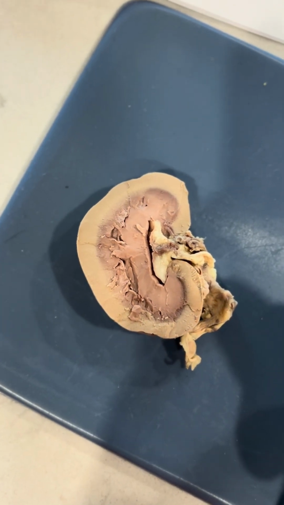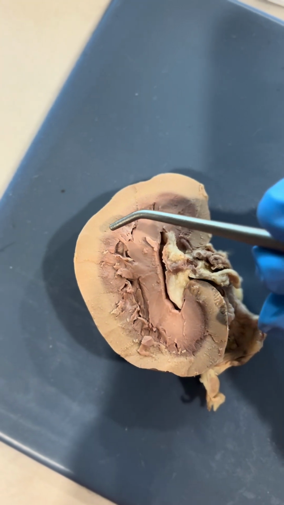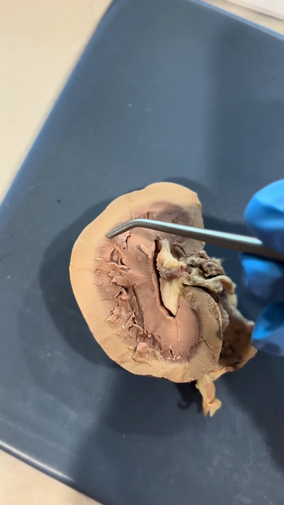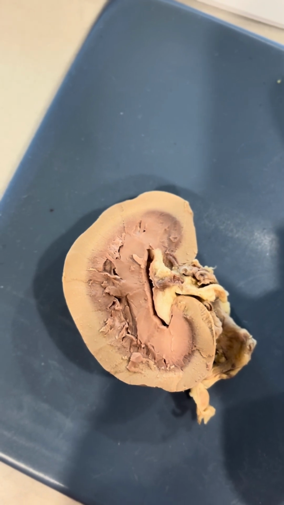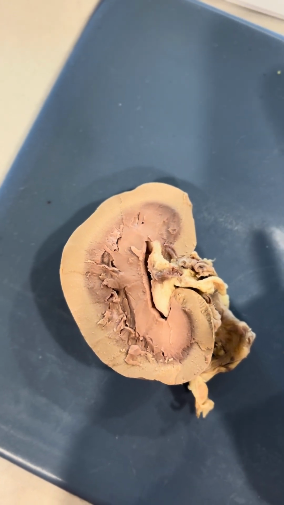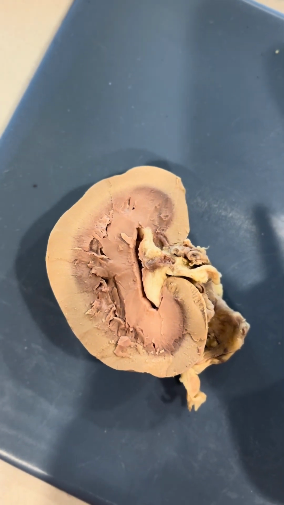And now we have the renal lobe, which is going to be this whole section right here. And the renal lobe, its function is it comprises the cortex and the medulla sections for urine production.